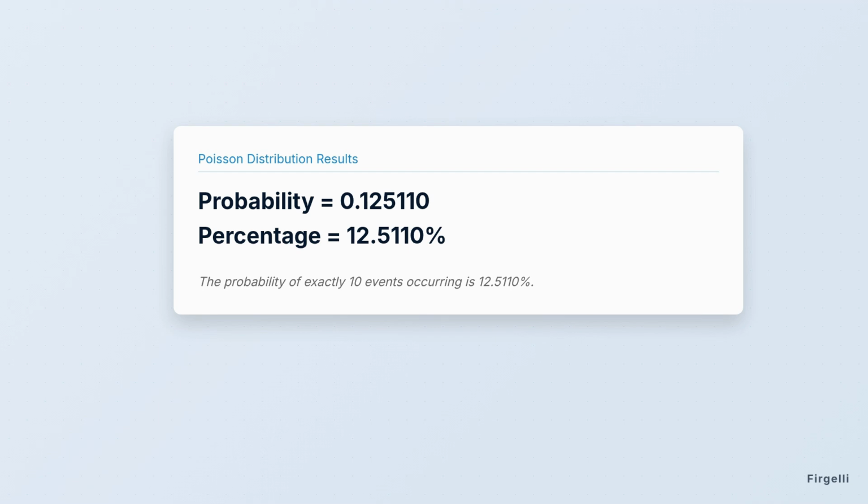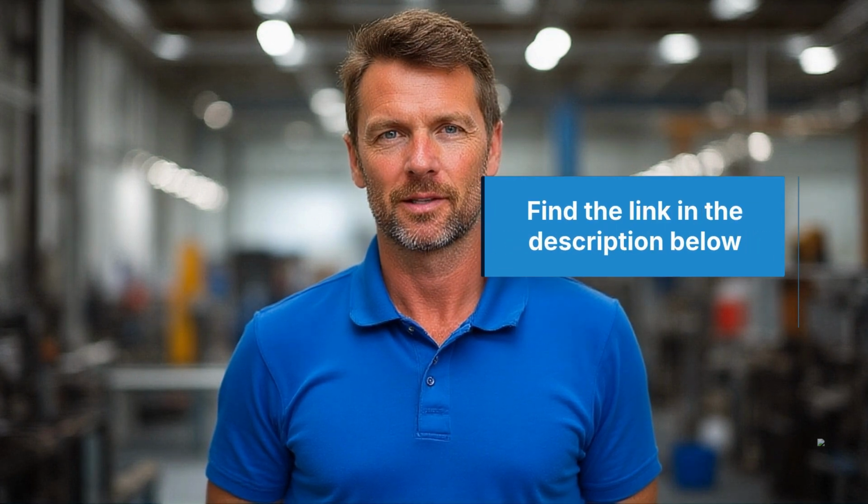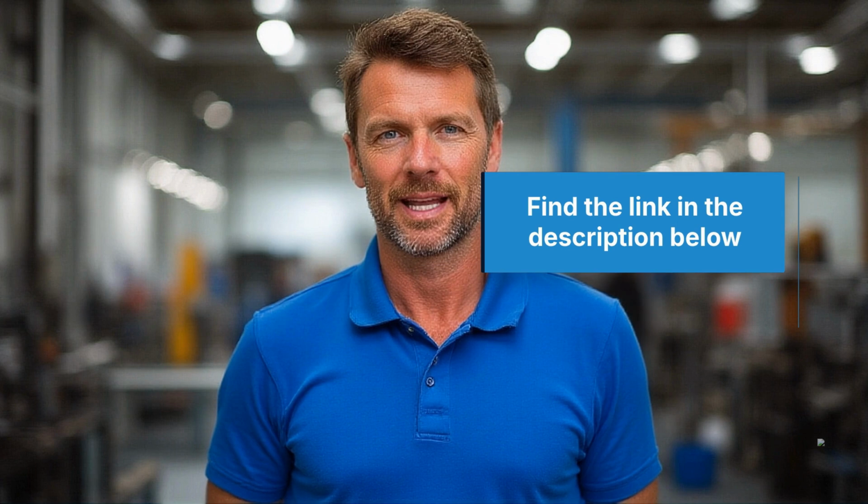The interpretation states, the probability of exactly 10 events occurring is 12.5110%. This tells us that when events occur at an average rate of 10, there's about a 12.5% chance of observing exactly 10 events. This calculator simplifies complex Poisson calculations for your engineering applications.